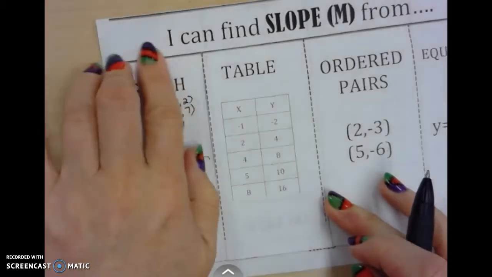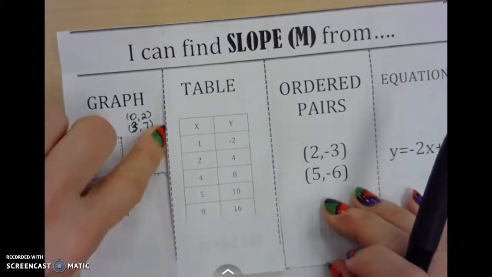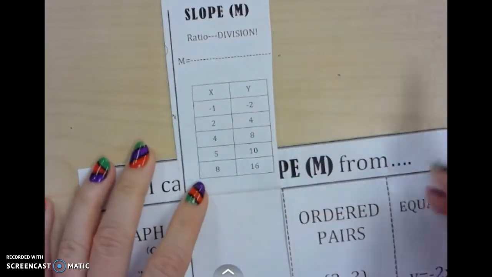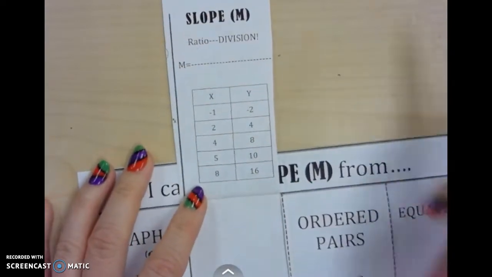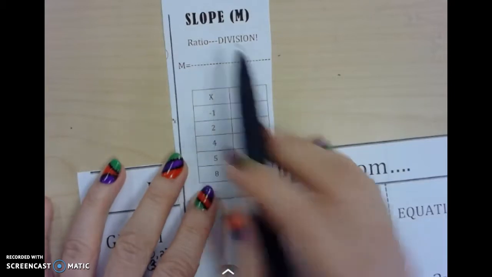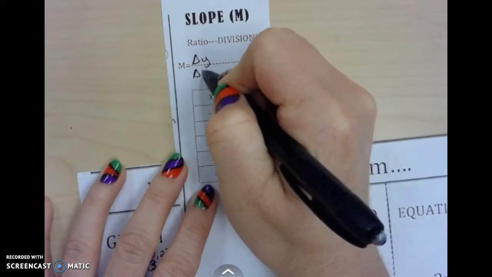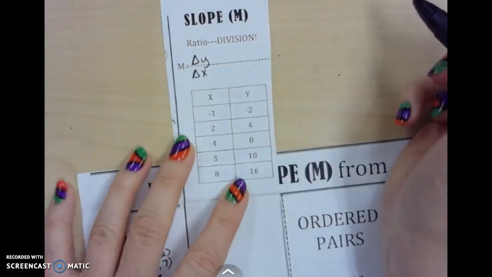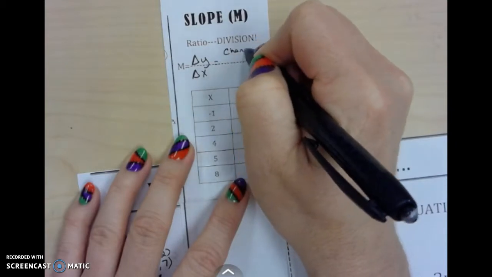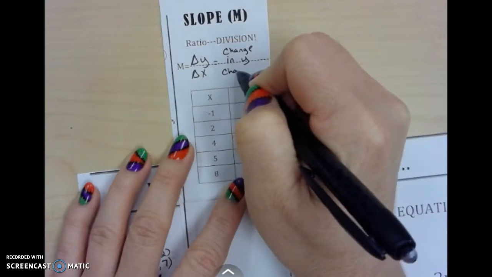Now we can go to our next tab, which is finding slope from a table. Just lift that tab back, and we've got a ratio. It's a ratio. We're going to use division. Remember that m in a table is delta y over delta x. Now, if you can't remember what that means, delta y is your change in y, and delta x is your change in x.